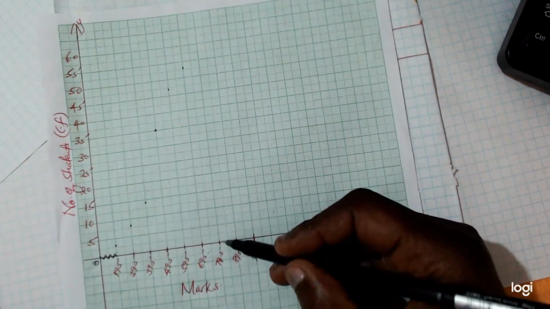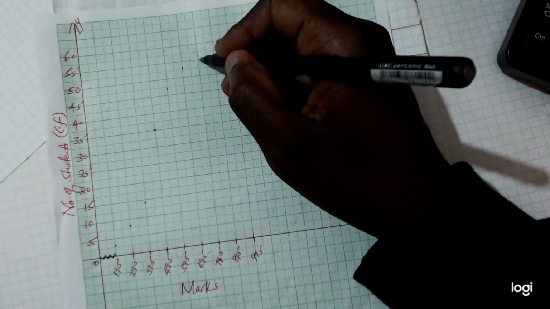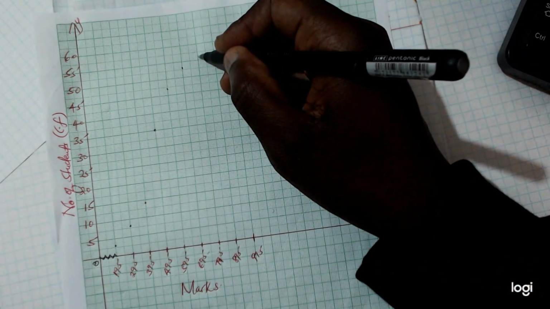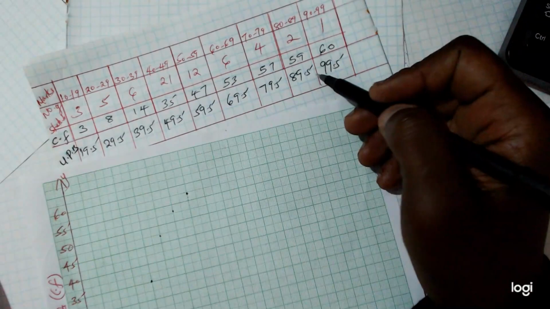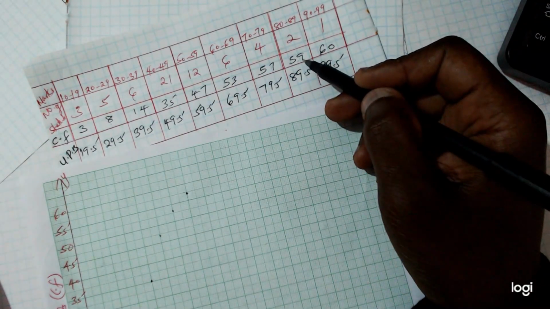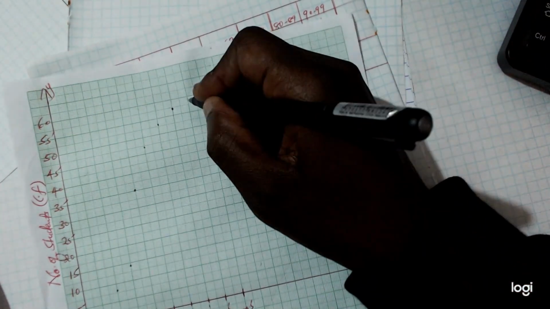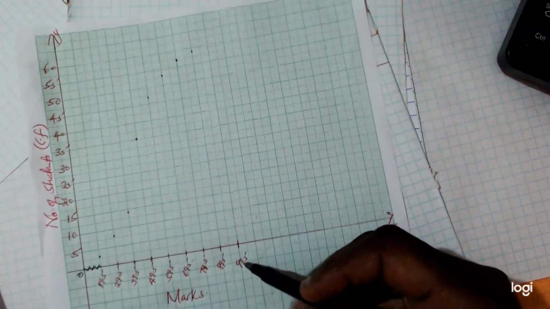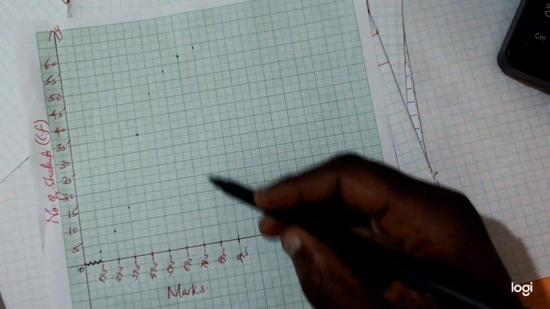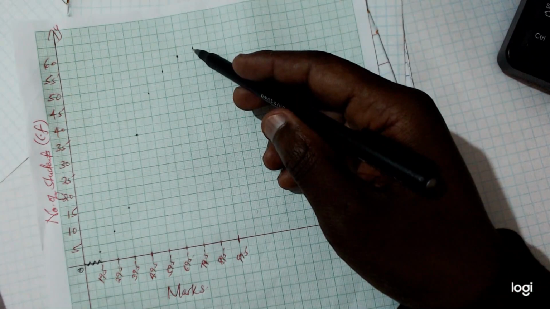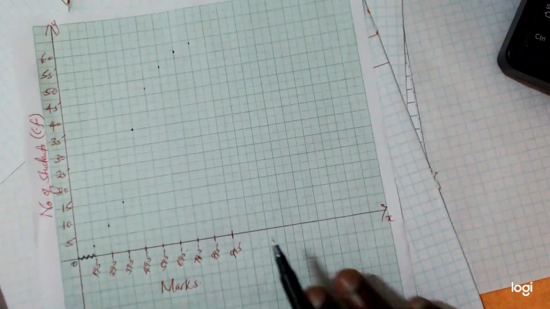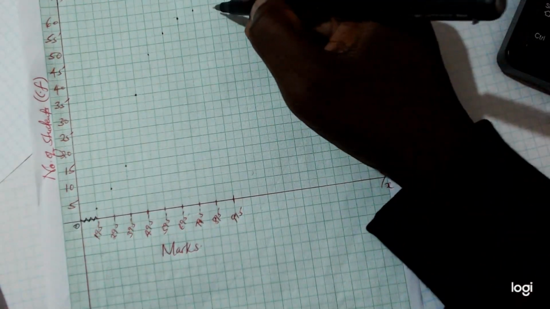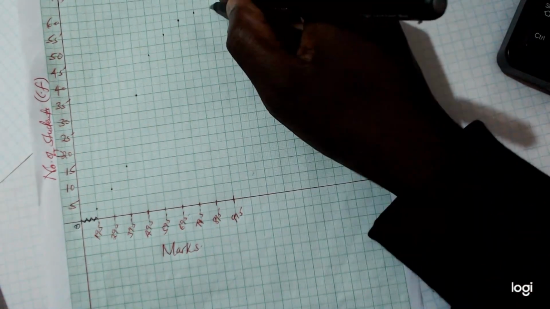So 57 is there. And then the other one, 89.5, 59. So 59 is there. Then the last one, 99.5, 60.